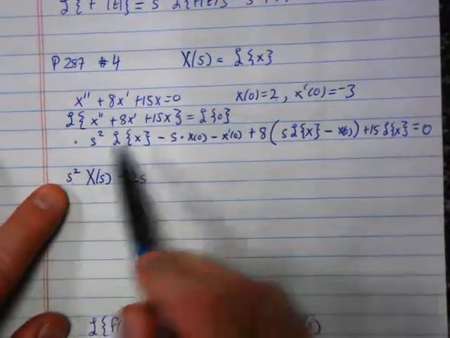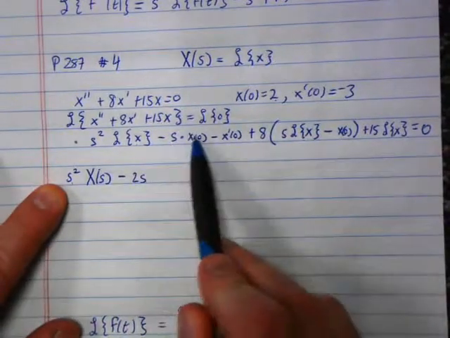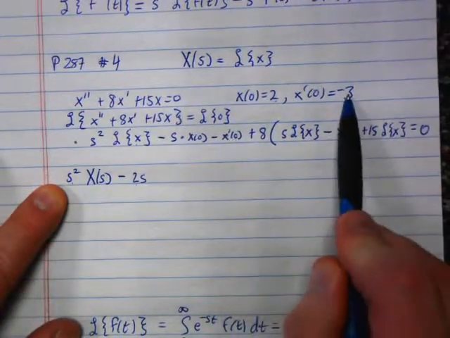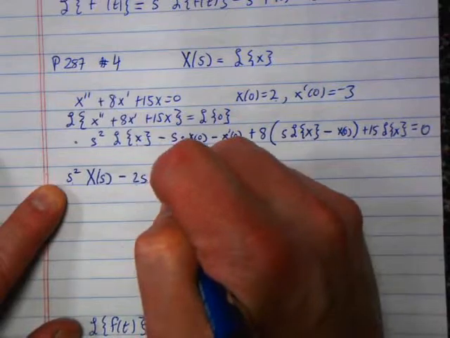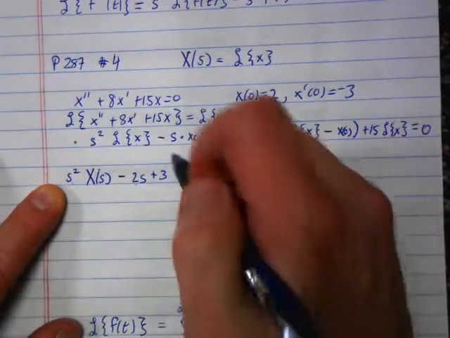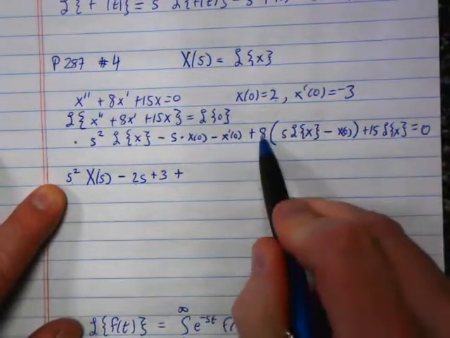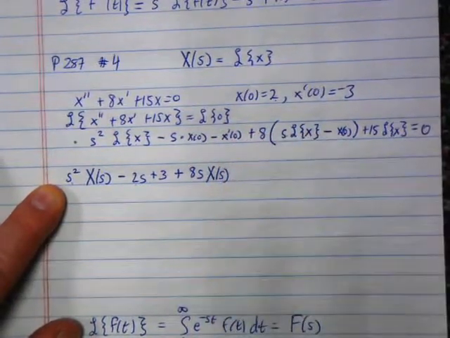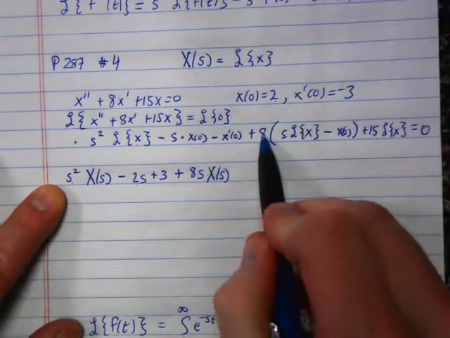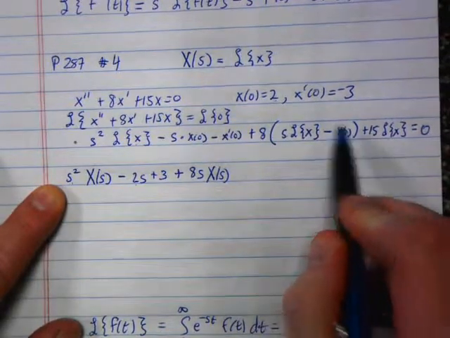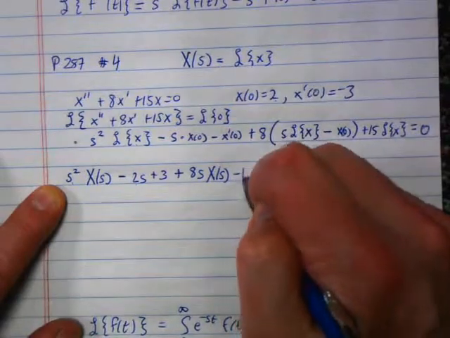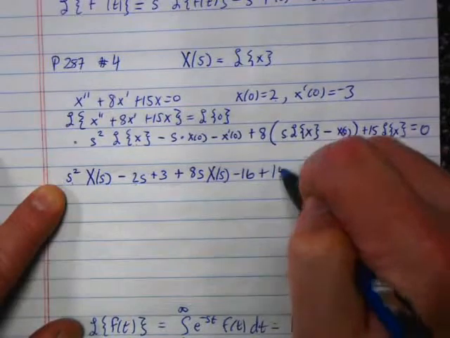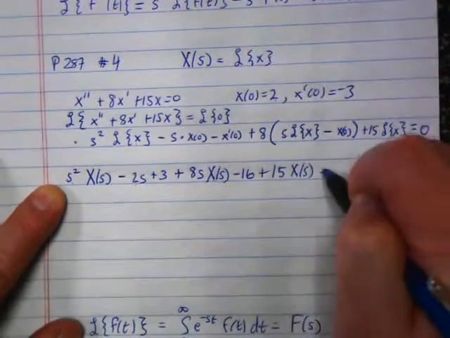Okay, so I had s squared capital X, minus this x0, which was the number 2, so that's 2s, minus x prime, which is negative 3, so that's minus negative 3, that's plus 3, plus 8s capital X, 8 times the original function, that's 8 times 2, that's minus 16, plus 15 capital X, equals 0.